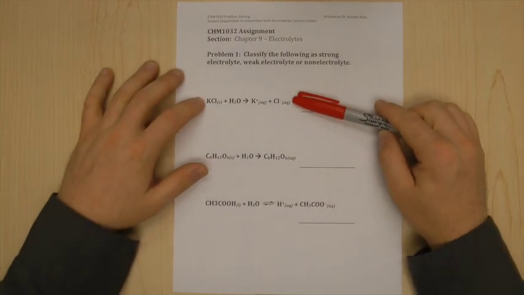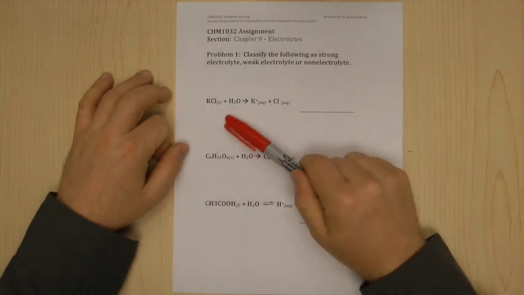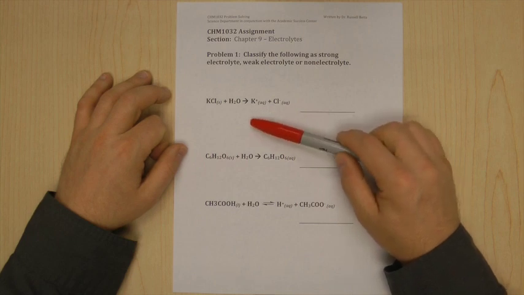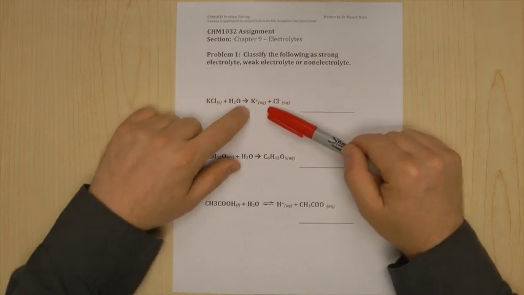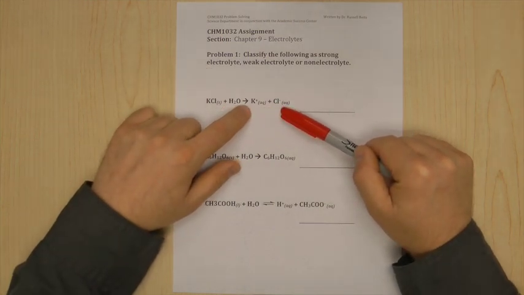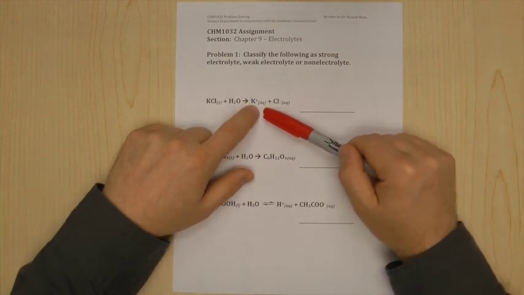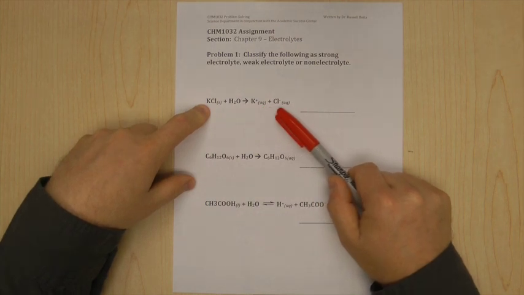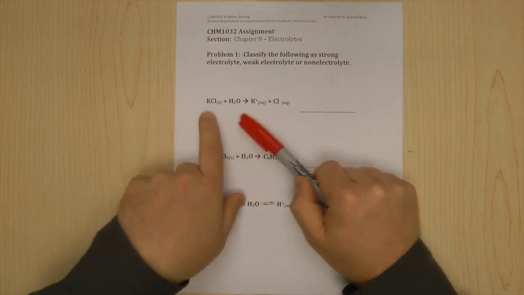So let's take a look at the first question. We have potassium chloride as a solid. The S right there means it's a solid. We're going to throw it into some water, and notice the arrow points to the right and there is no arrow pointing back to the left. So this tells me this is an electrolyte, first of all, because it dissolved in water and gave me potassium ion and chloride ion. The aq, the little subscript, means aqueous, or dissolved in water. The arrow means that this material completely reacts or dissolves in water to give me K plus and Cl minus. There is no arrow back to the left.